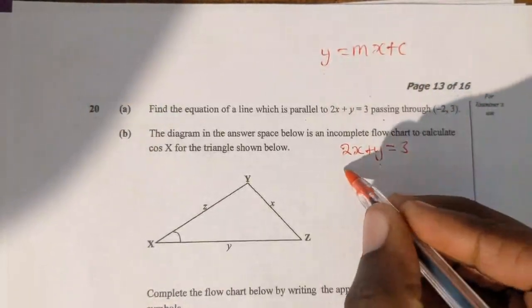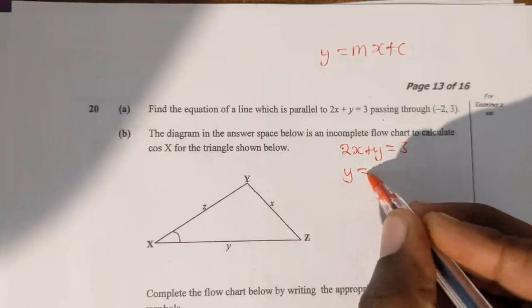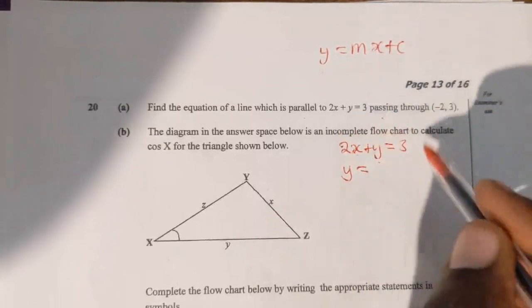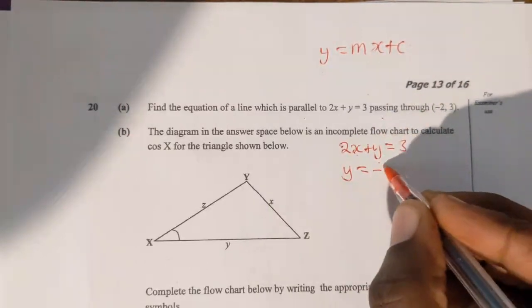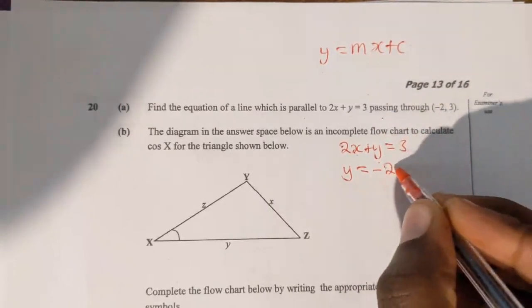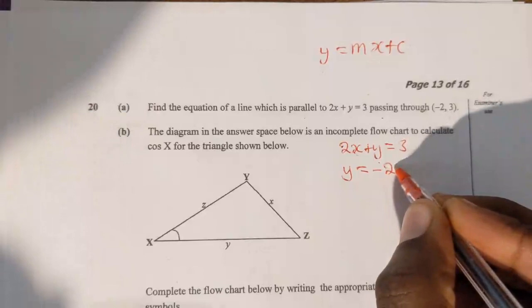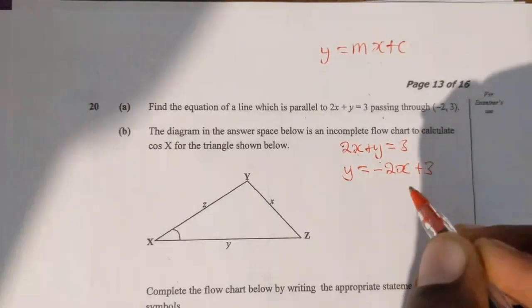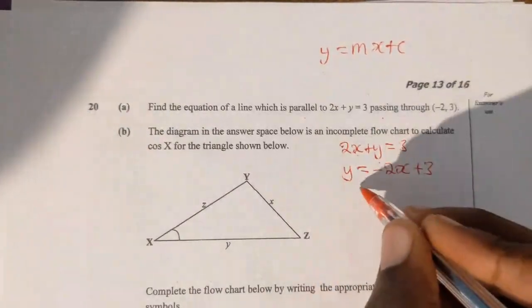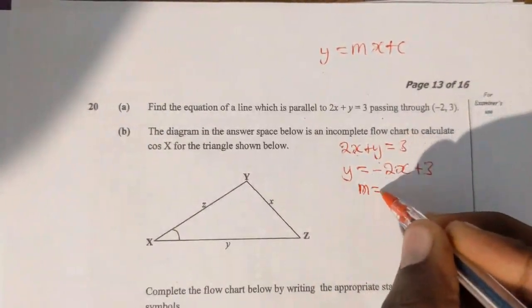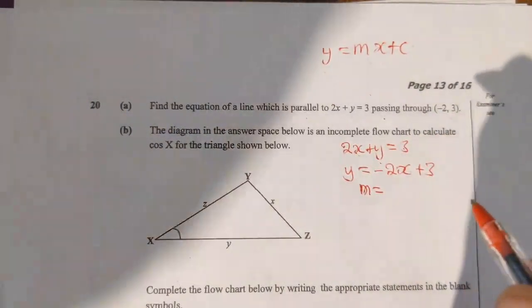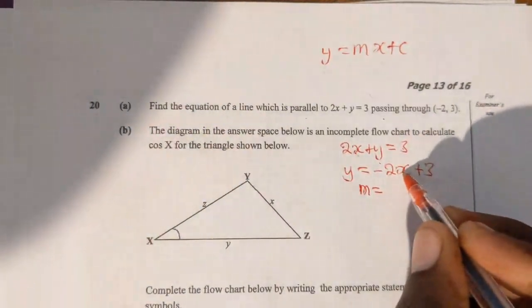It is going to be y is equal to negative 2x plus 3.